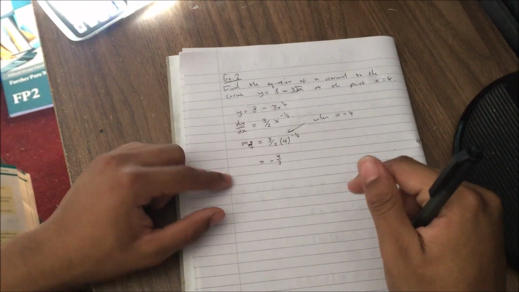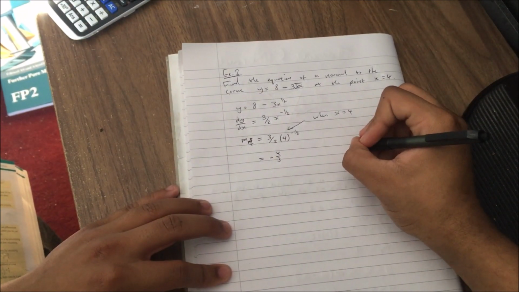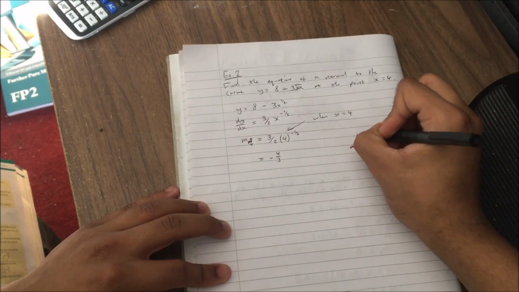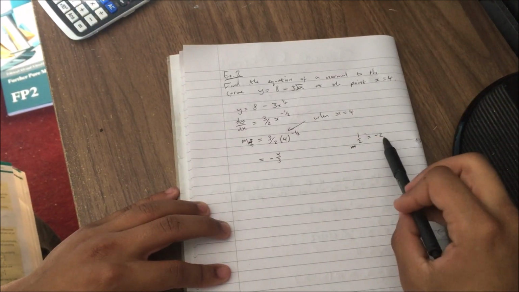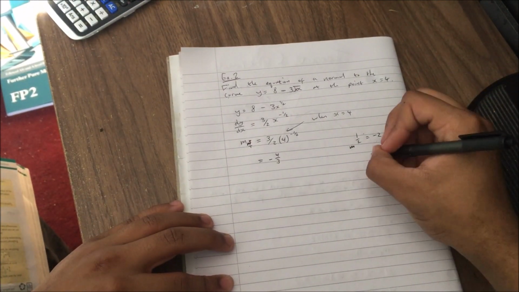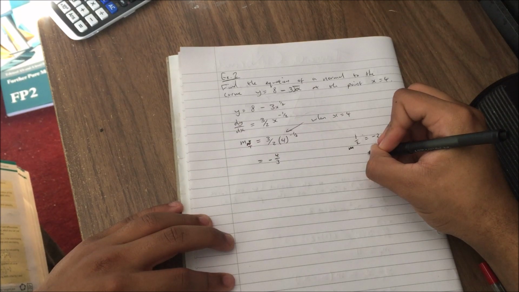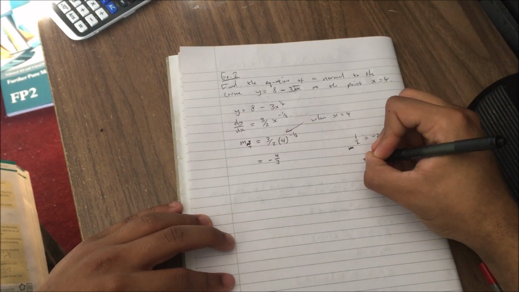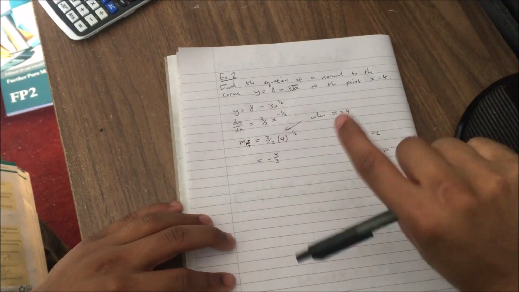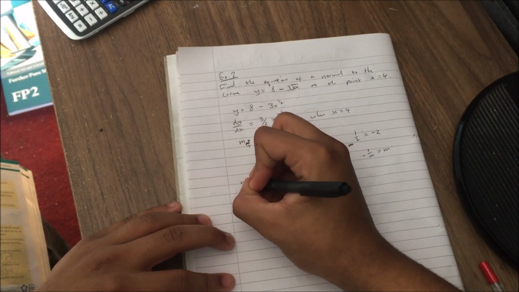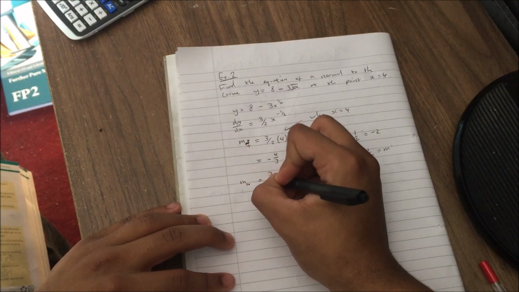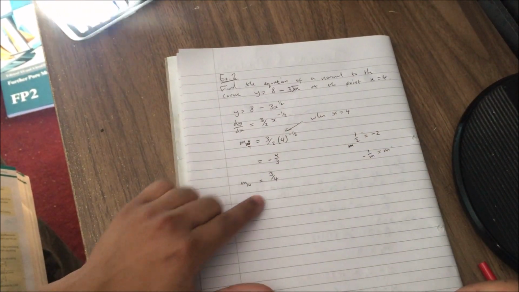Okay? So now what we're going to do is the reciprocal. So the reciprocal of a half is equal to minus 2, and the reciprocal of minus 2 is a half. So essentially a rule of thumb is that minus 1 over m is equal to m. This stays true. So we're going to use the reciprocal, so the gradient of the normal is equal to 3/4. That should be relatively simple.